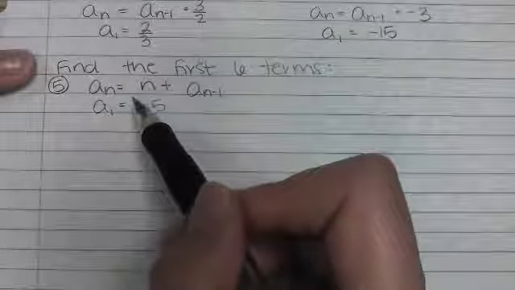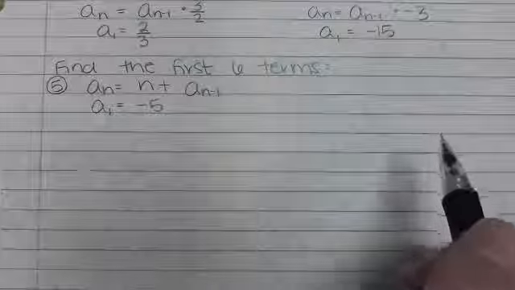terms of the sequence. So what we're going to do here is say that the formula is a sub n equals n plus a sub n minus 1. What the n means is the term number that you're on, because this is defined as a sub n. So a sub 1 would have a 1 in right there, a sub 2 would have a 2 in right here, a sub 3 would have a 3 in, etc.